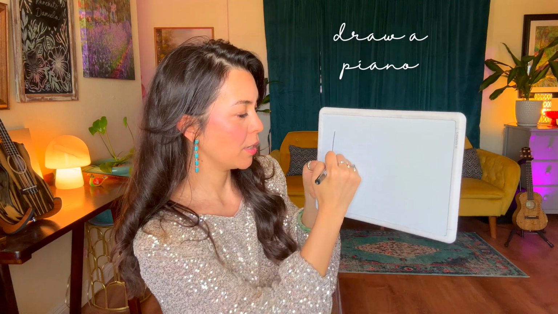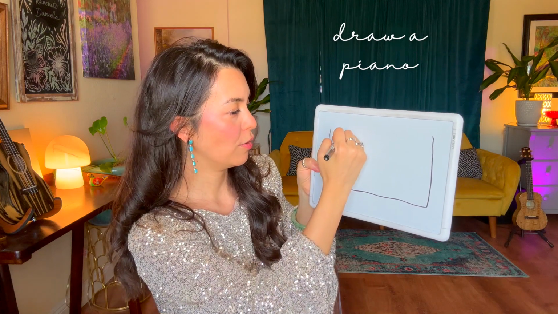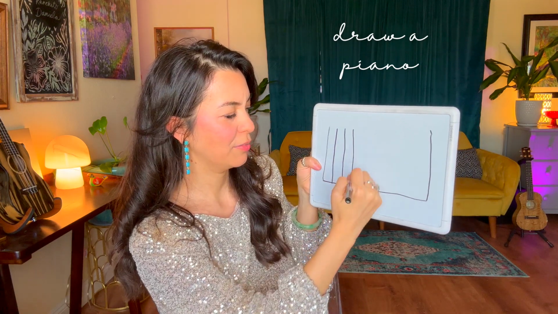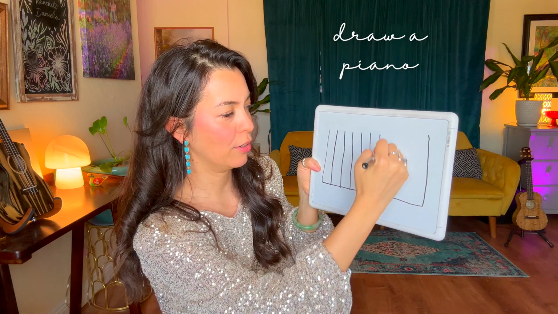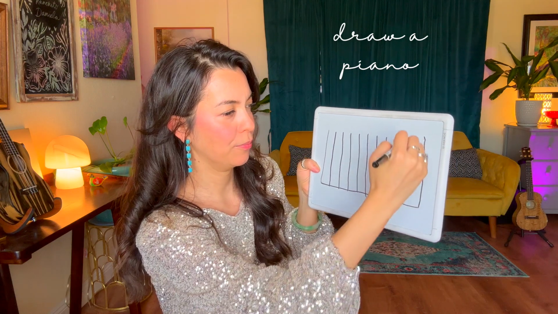So first, let's draw one. Draw a big rectangle on your paper, and then draw vertical lines, making sure that they're all about a finger width apart. It can be wider than a finger. Just make sure that there's space on there for you to write.